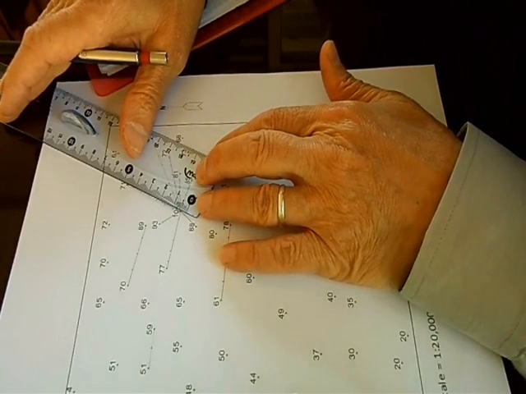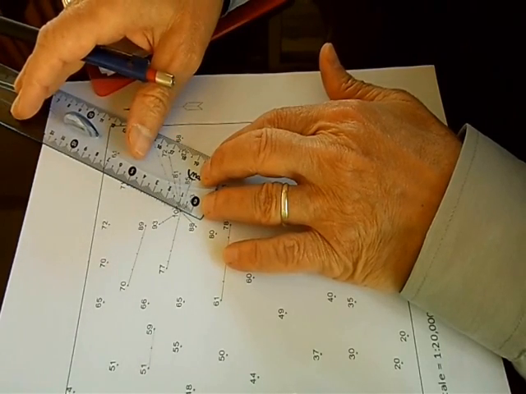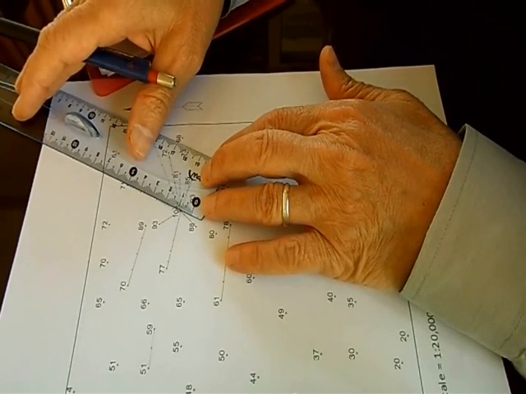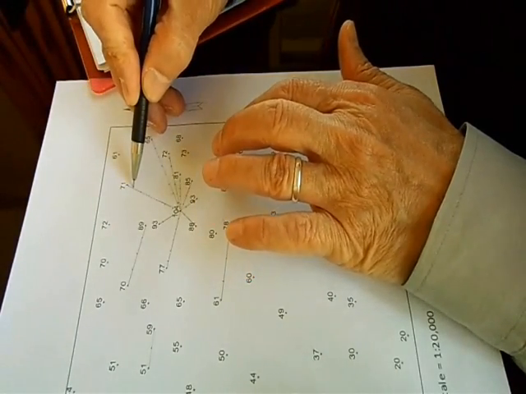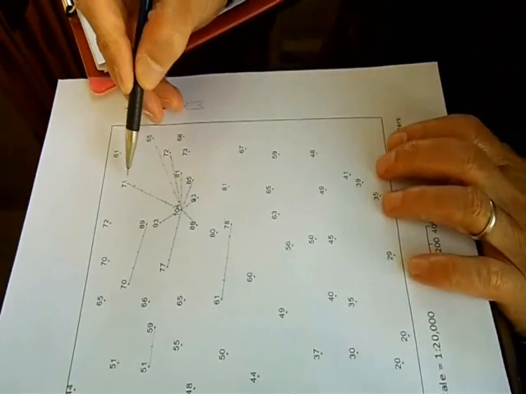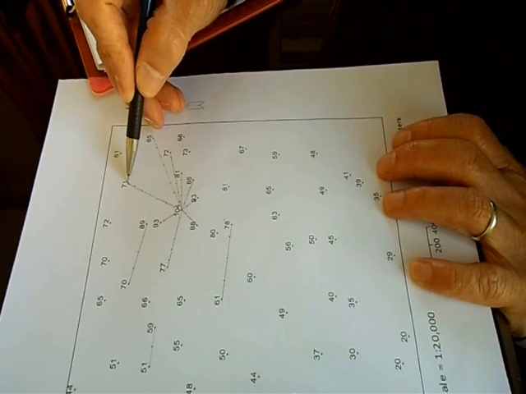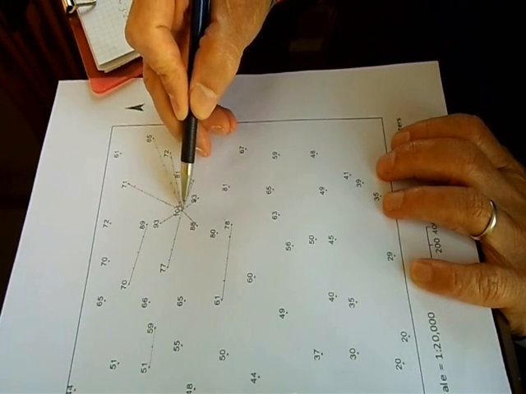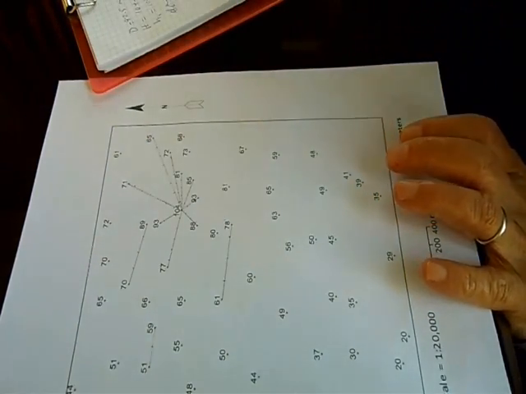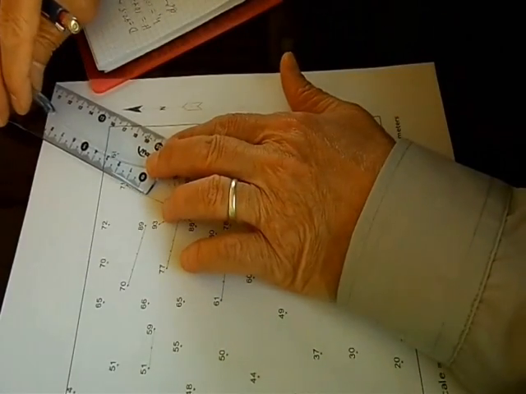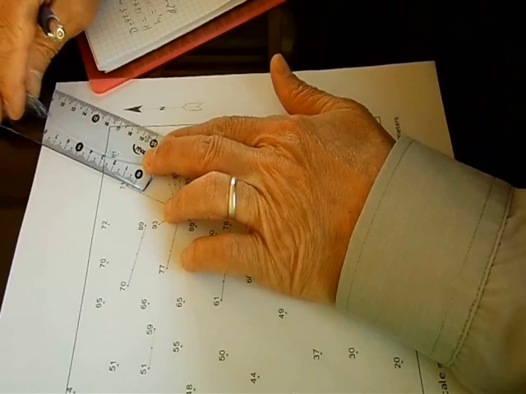So this is 6.4, again another 6.4, and so on until I reach the last one. Notice that the difference between 75 and 71 is 4 again. So this distance here must equal this distance, and we can easily see that it should be 5.2 millimeters, and if I measure it, it is 5.2 millimeters.